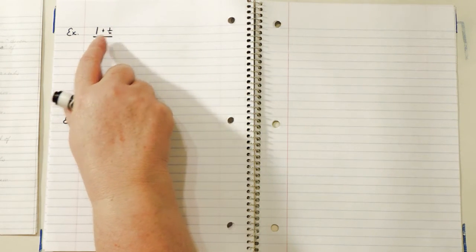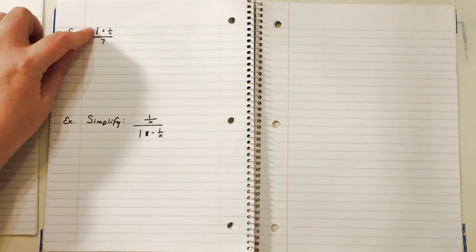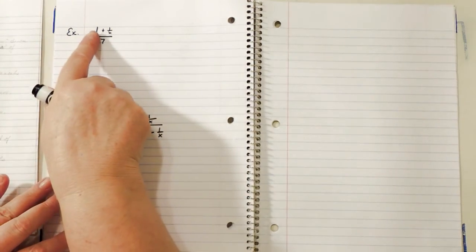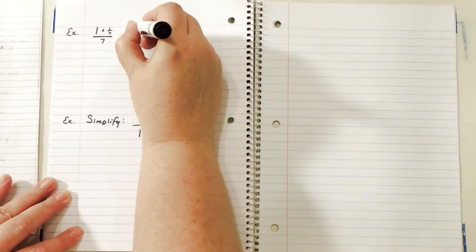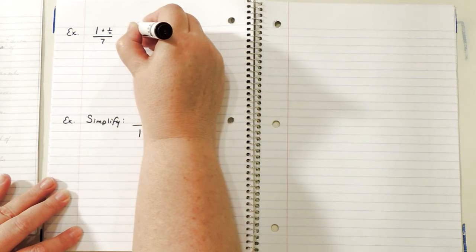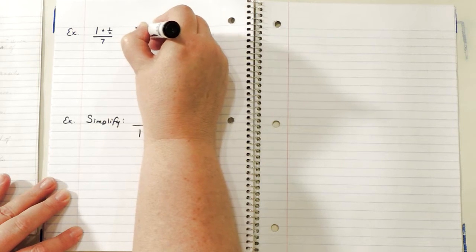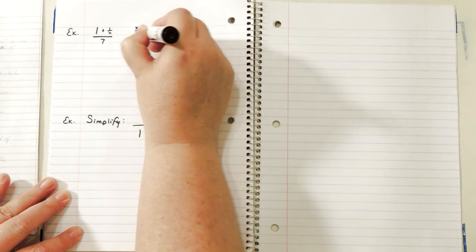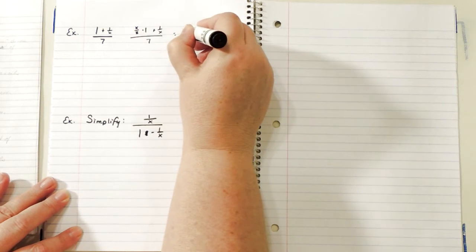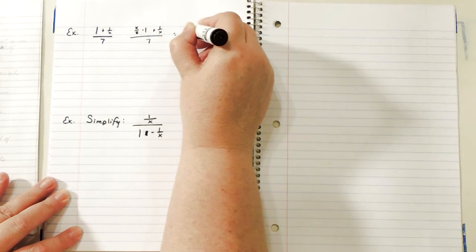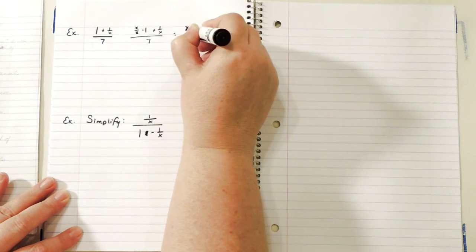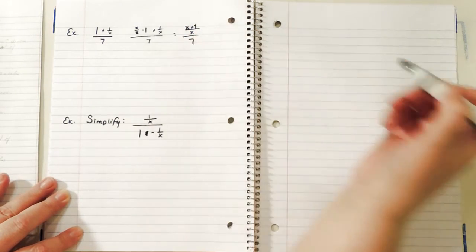Okay, let's try this one. We have 1 plus 1 over x all over 7. So the first thing we need to do is simplify the numerator. It's the messy one right now. Our common denominator in the numerator is going to be x. So we're going to multiply this 1 times x over x. So this is going to equal x plus 1 over x all over 7, right?